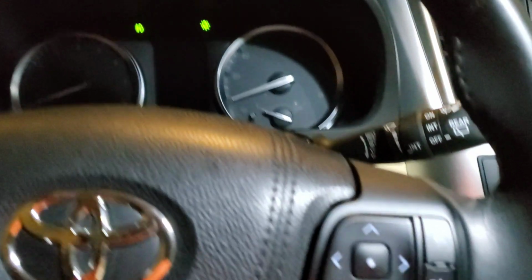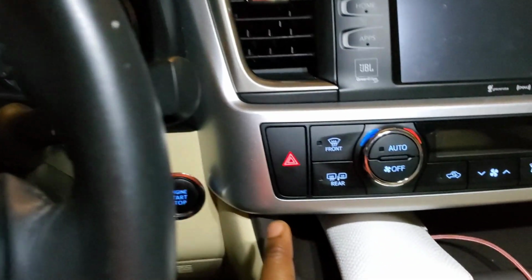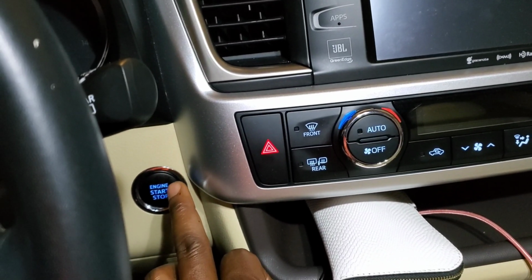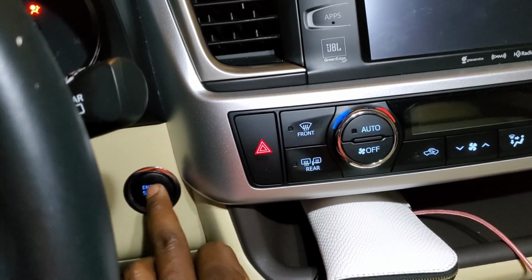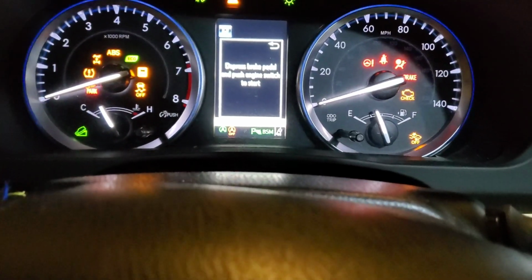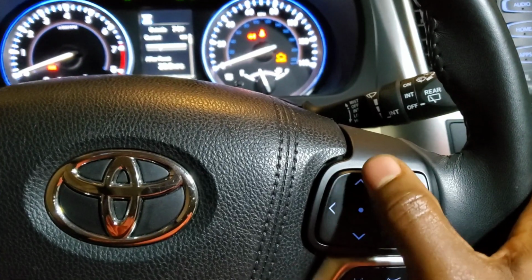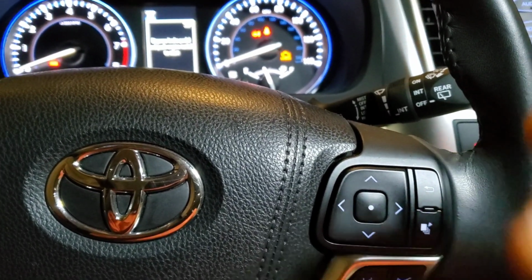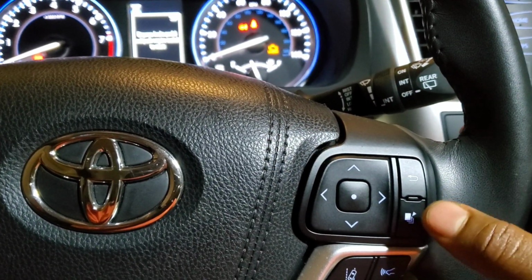So all you've got to do here, guys, is press the power button twice, but do not put your foot on the brake. That will be 1 and 2. And everything needs to highlight just like that. You've got the right, left, up, and down arrows right there. You've got to do it quickly, otherwise it disappears.